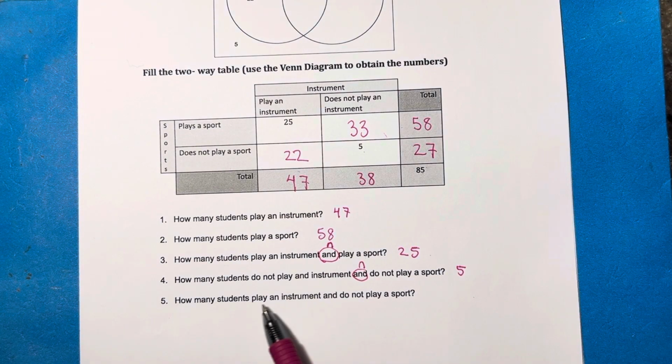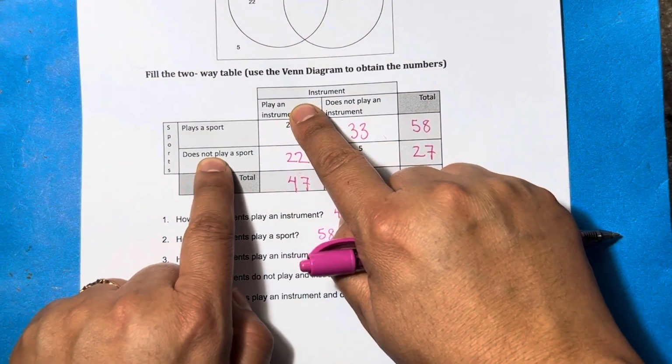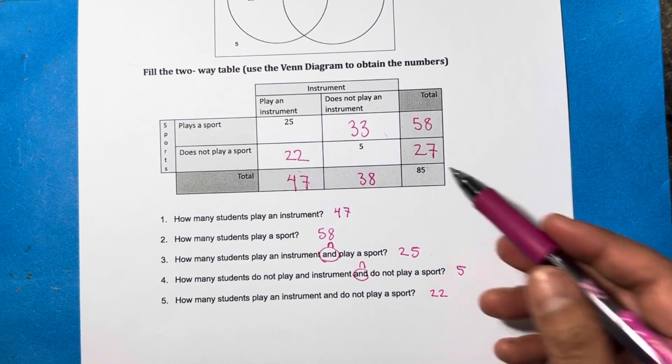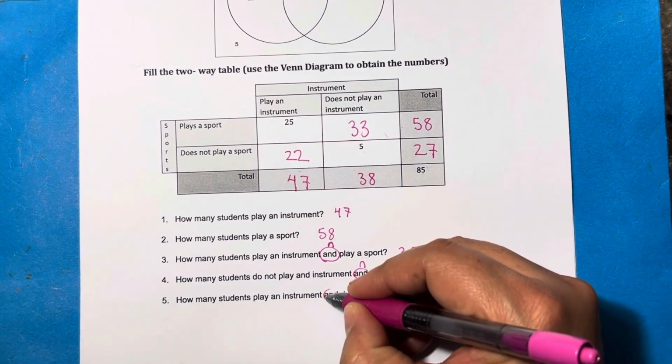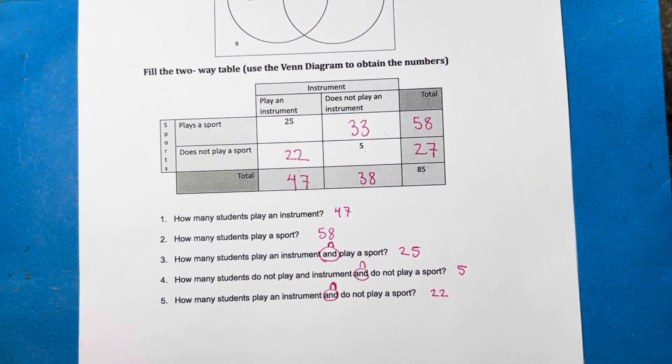How many students play an instrument and do not play a sport? Play an instrument, does not play a sport. That will be 22. 22 out of 85. Again, the word "and" means you would use this symbol. So for the warm-up, we didn't find any of those probabilities. It's just the total number that did this activity, just to identify it and to warm up.